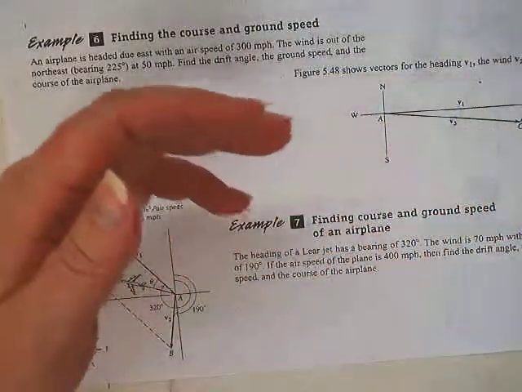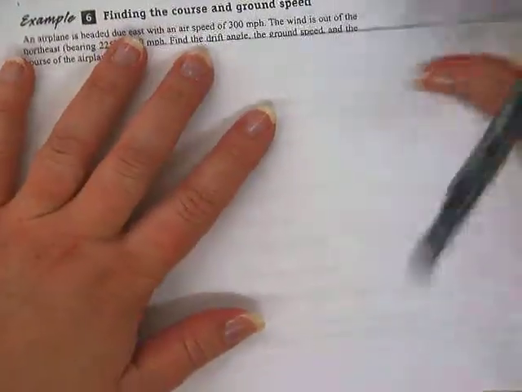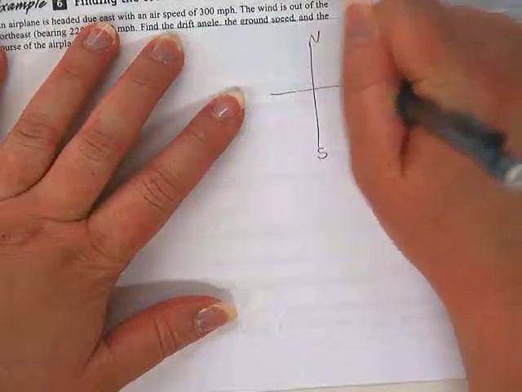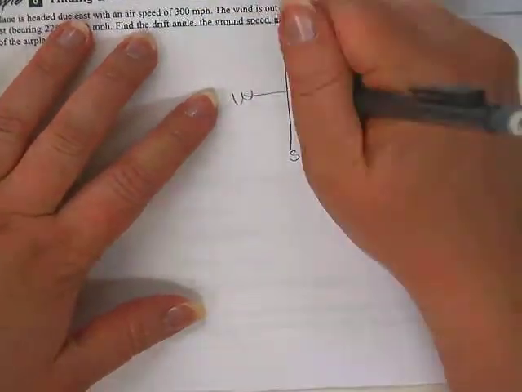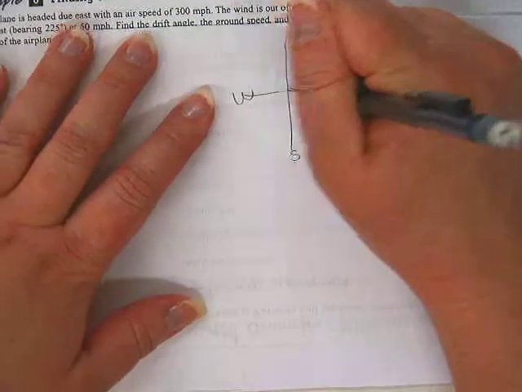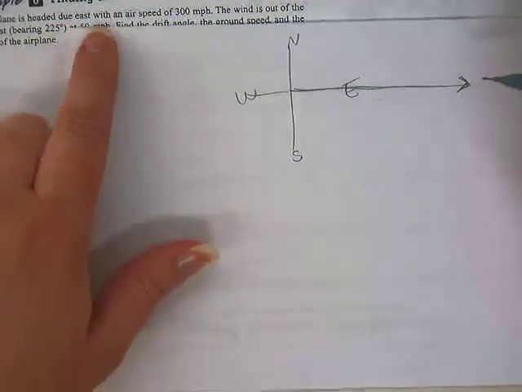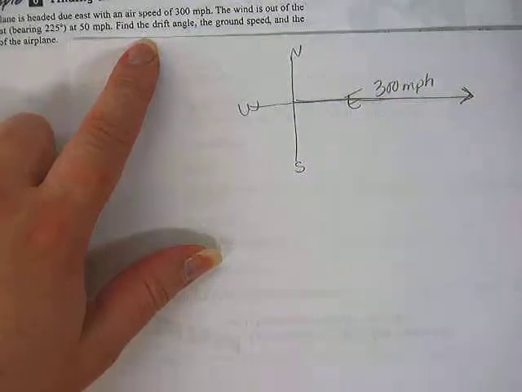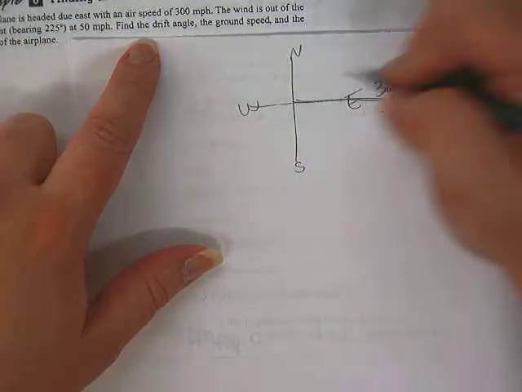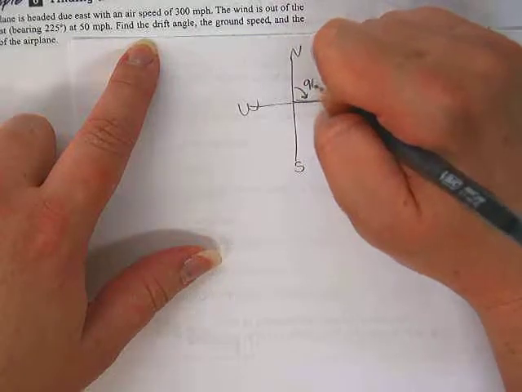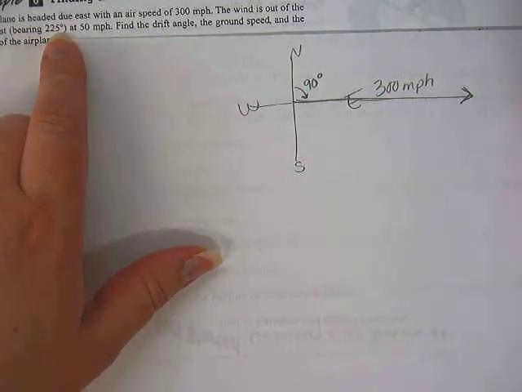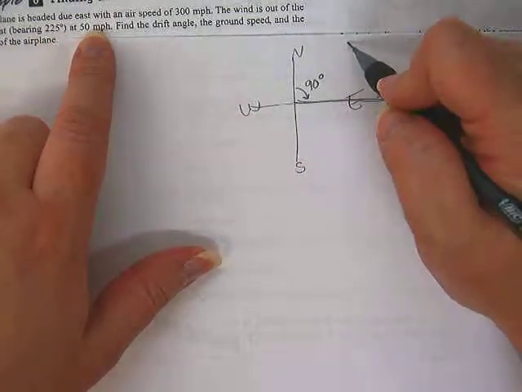An airplane is headed due east. Okay, so let's really try it without the picture. I know yours is on your paper, but I'm going to try it without the picture. So if I have a compass, this is north, south, east, west. Due east is going this way, right? With an airspeed of 300 miles per hour. So what bearing is that anyway? That would be a 90-degree bearing.